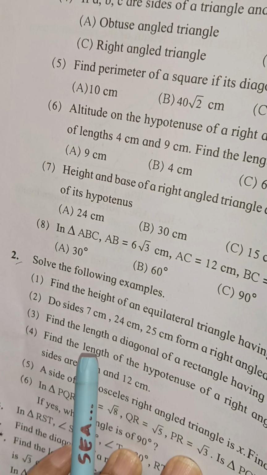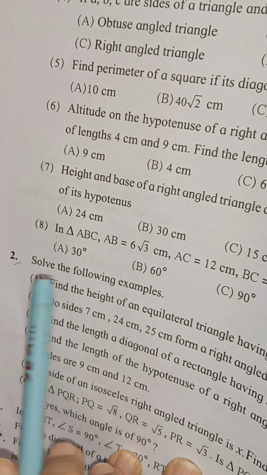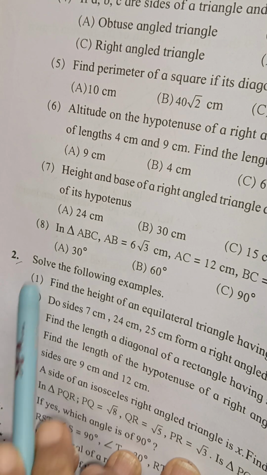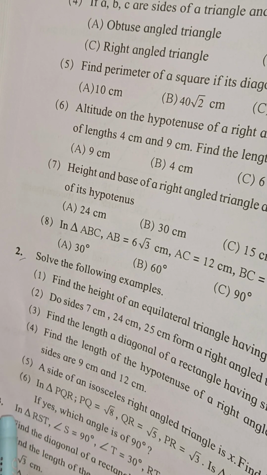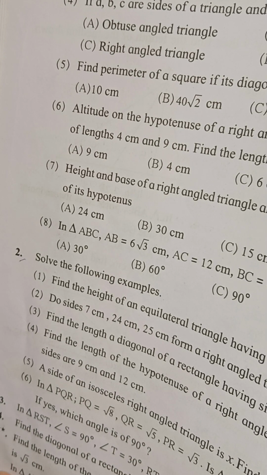In problem set 2, in the second one, solve the following examples of six sums. These 6 problems are over. In my next video I'll start from number 3.